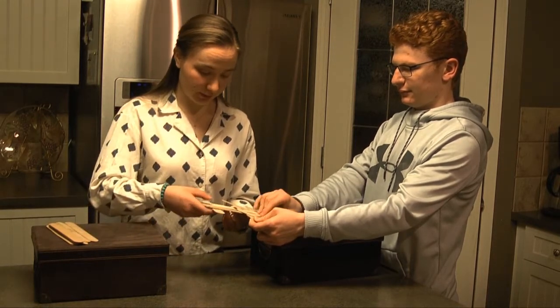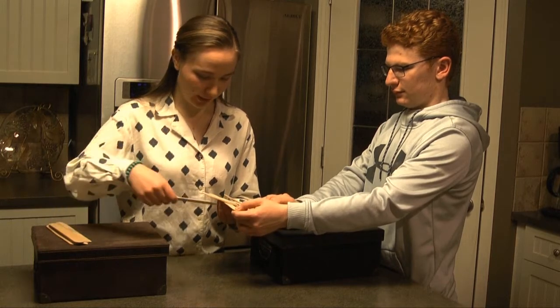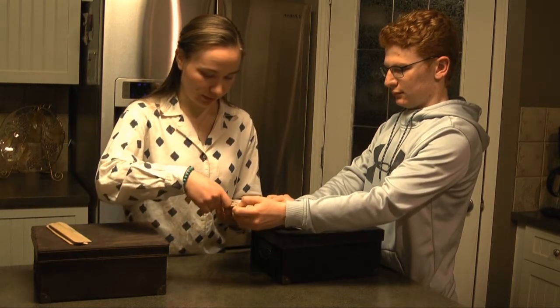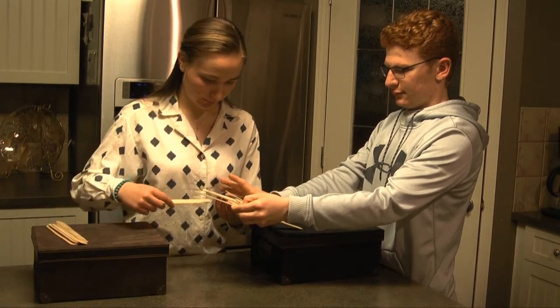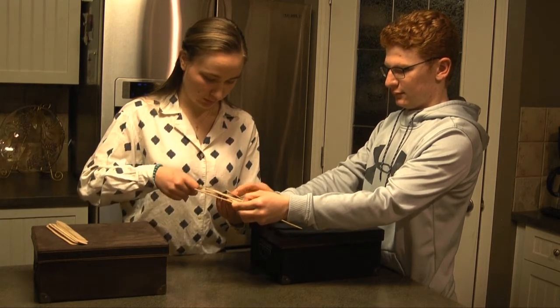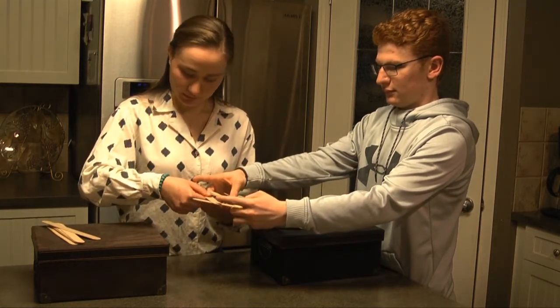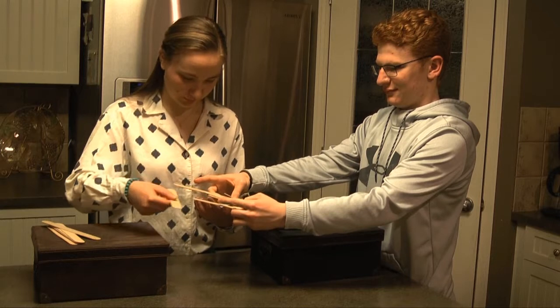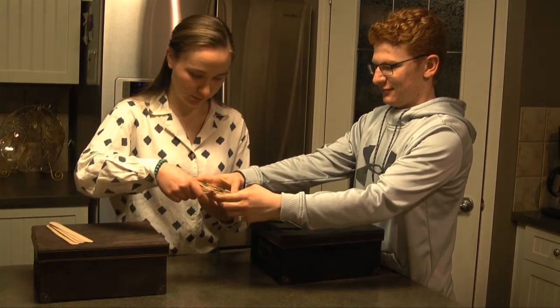We're going to stick another popsicle stick under. Perfect. And same thing, under and over, so it's nicely wedged in place. Wonderful. Okay, another one on top. Good. And then we're going to go under and over. Good.